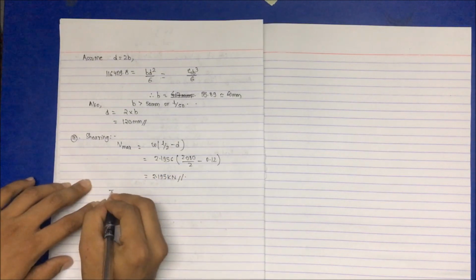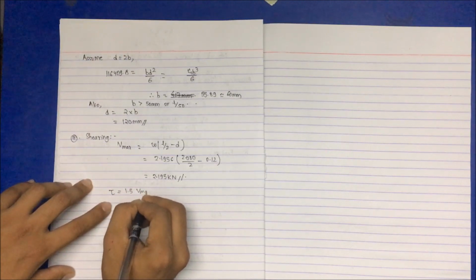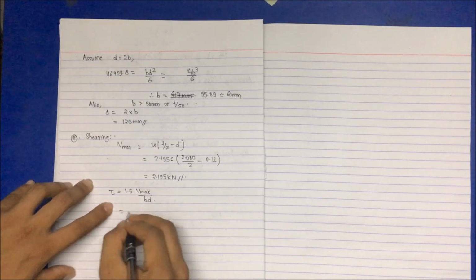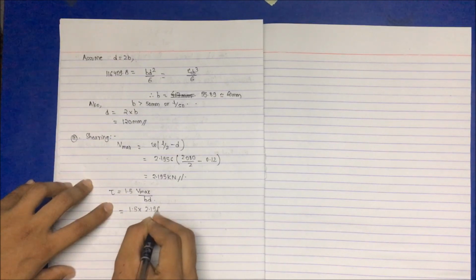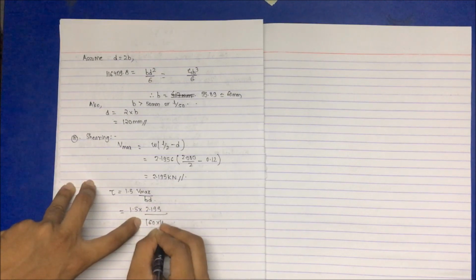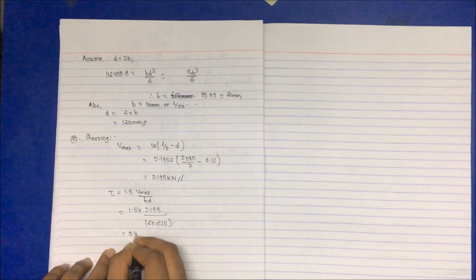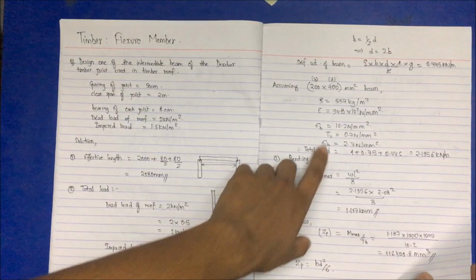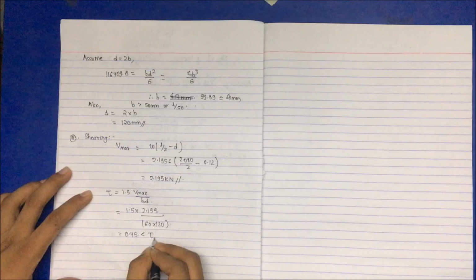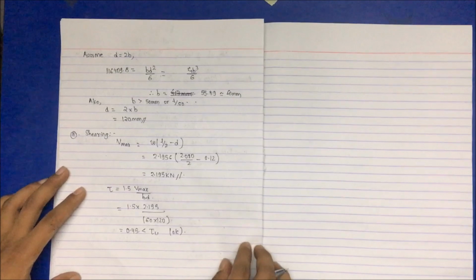And tau is equal to 1.5 times Vmax by BD, that is horizontal shear stress. So 1.5 times 2.195 by BD, B is the width, which is 60 into 120, we get 0.45, which should be less than the value we have taken from the table, so less than tau u. This is okay, this was the permissible value.